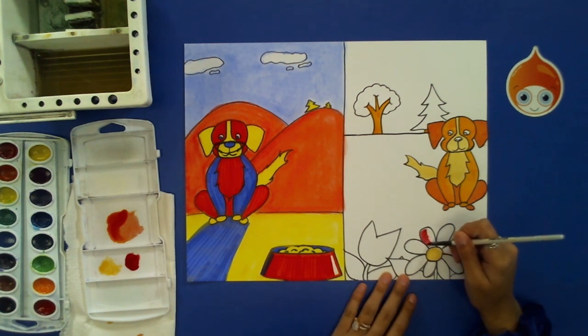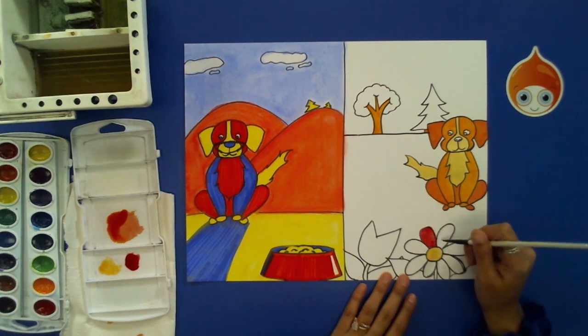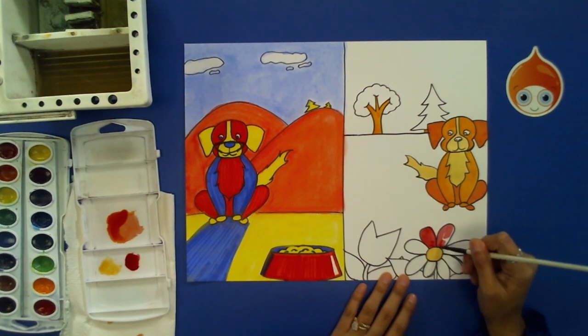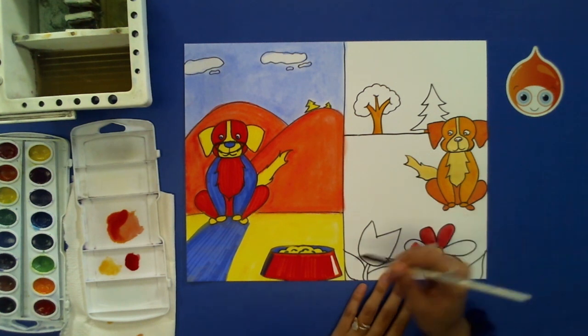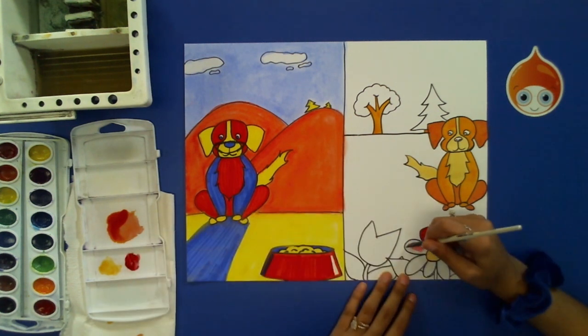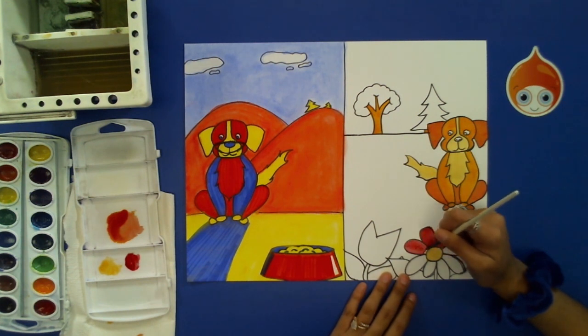I get some more red here. Now I want my flower petals to be nice and dark. Since they're super close up, whenever you have objects that are close up, that means that the object and details are going to be crisp, clear, and bold. So I'm going to get this red to be nice and dark.